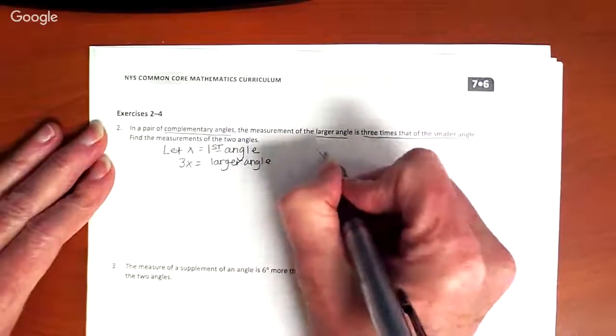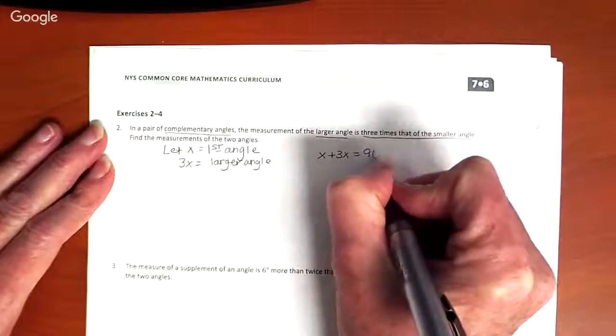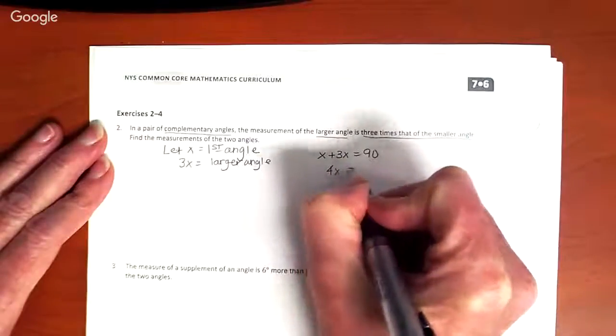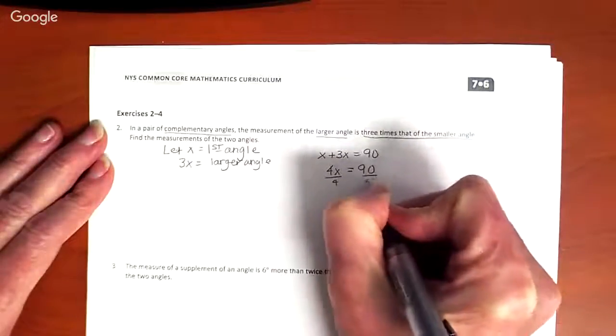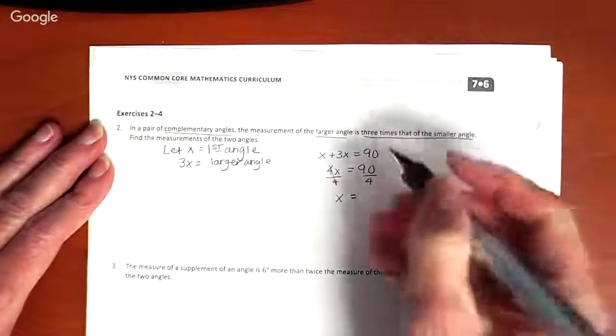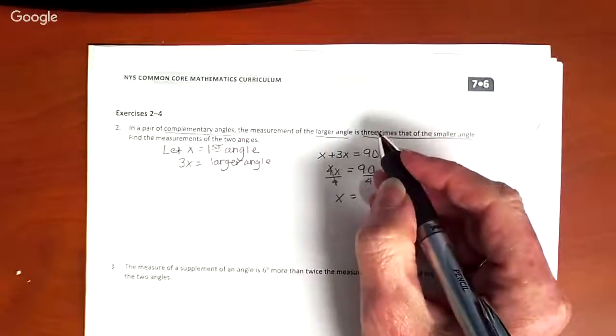So we have x plus 3x equals 90 degrees. So here we have 4x equals 90. Divide both sides by 4. X is going to equal 22.5 degrees.